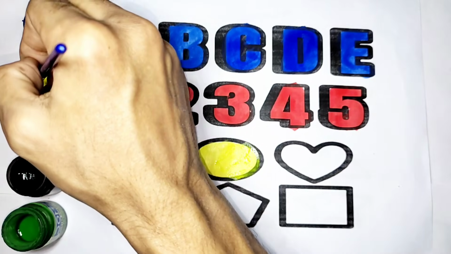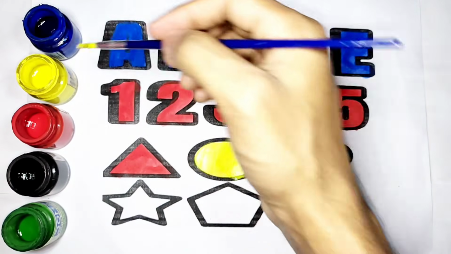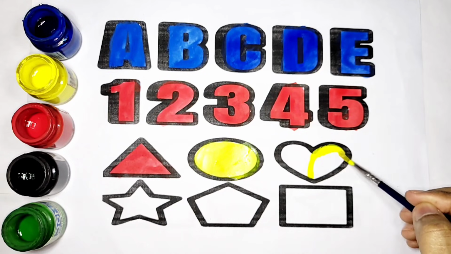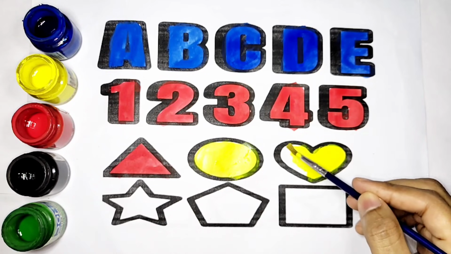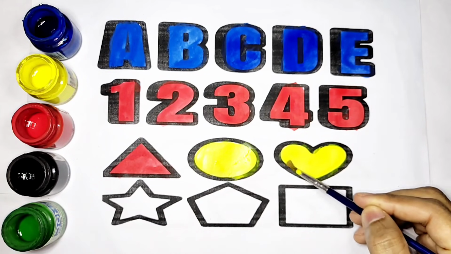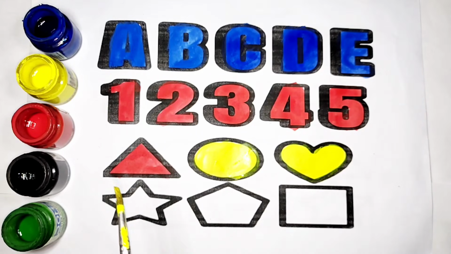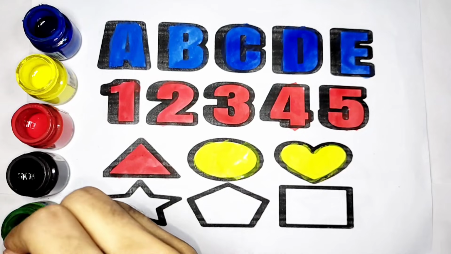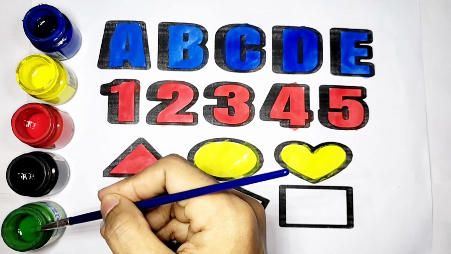And the next one is heart. We are again using yellow color and coloring the shape of heart. Kids, the next one is star. The shape of star. Now we are using the color of green and coloring star.